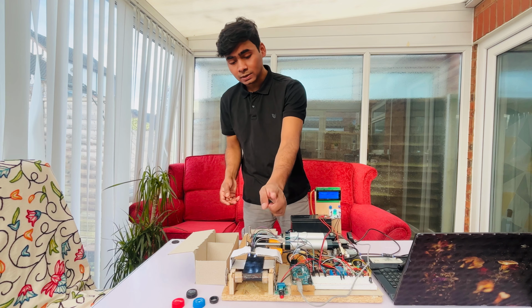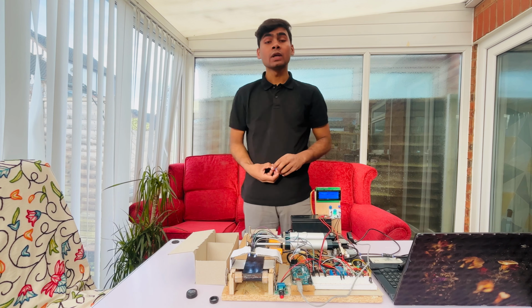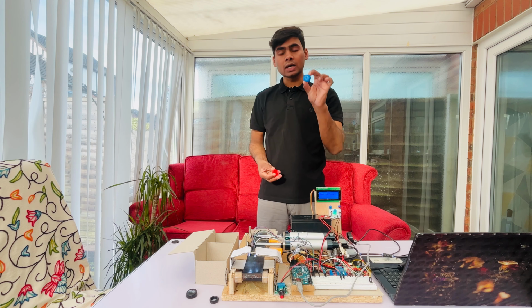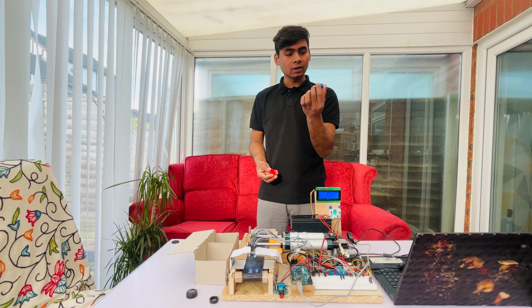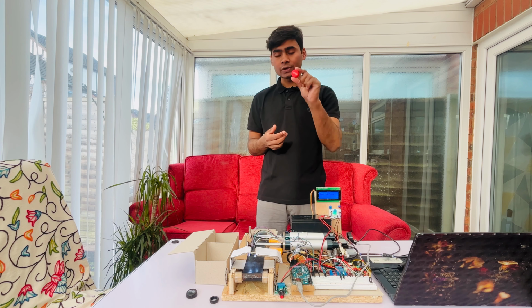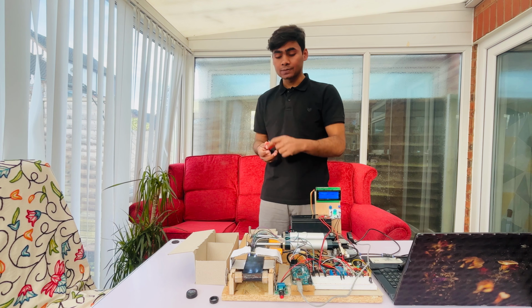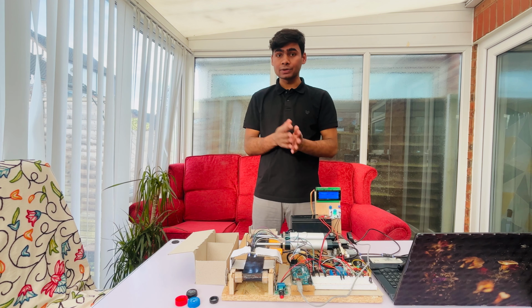The main function of the color sensor is to detect the color of the product. If the color of the product is blue, the color sensor will detect the color of this blue product. If the color of the product is red, the color sensor detects that the product color is red. This is the main function of this color sensor. The main function of the IR sensor is to detect the presence of the object.